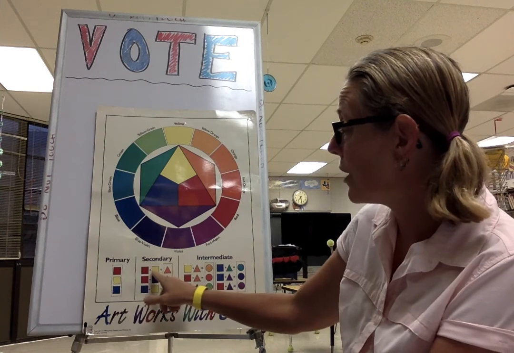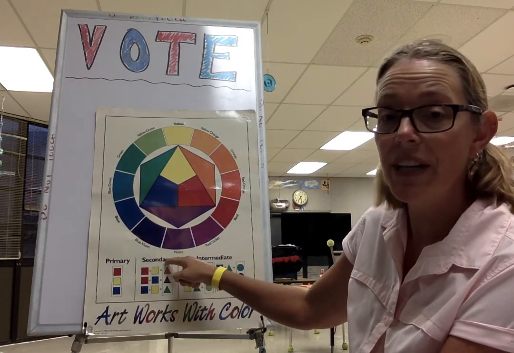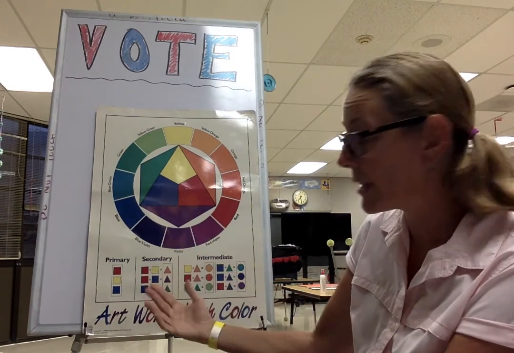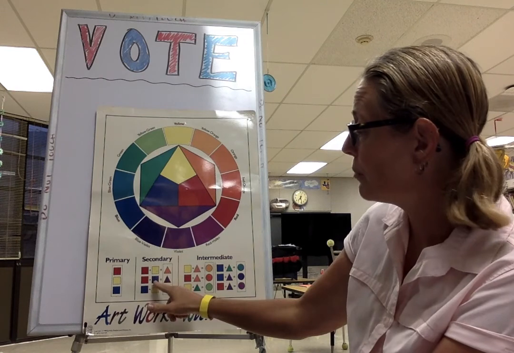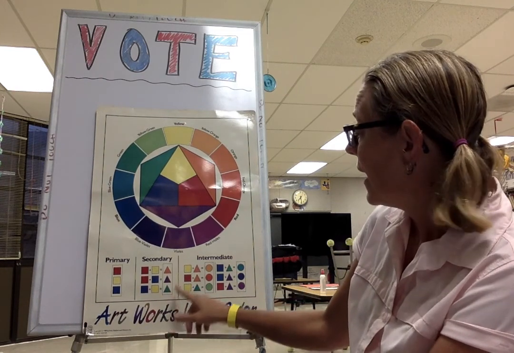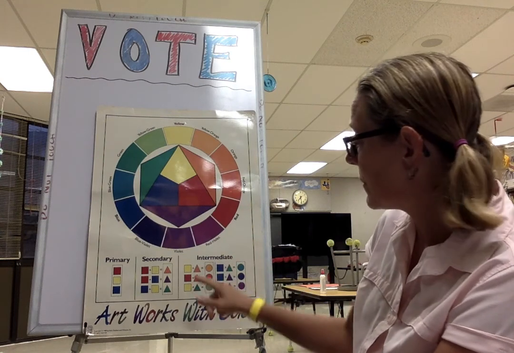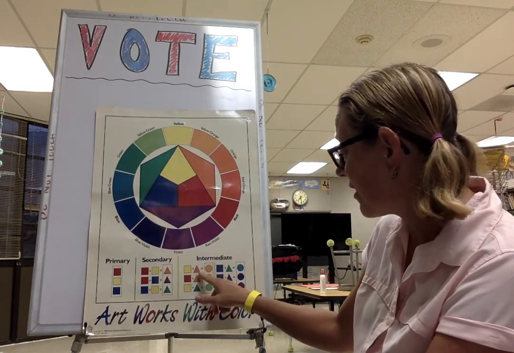When you mix the primary colors together, for example, red and yellow, you get orange, which is a secondary color, okay? Because it's not the primary color. It's what happens when you mix two primary colors. Red and blue makes purple, blue and yellow makes green, okay? And then the intermediate are what happens when you mix a primary color and a secondary color, okay?